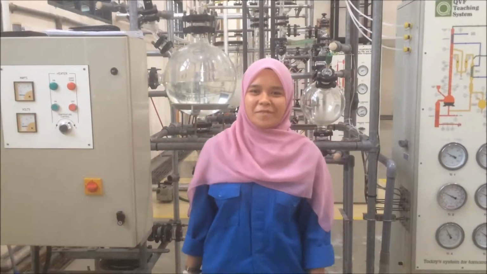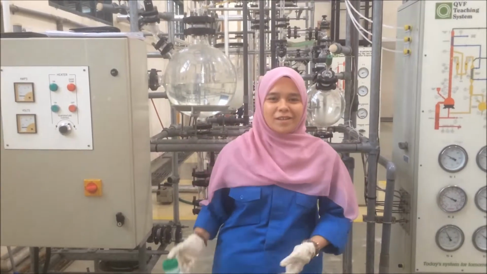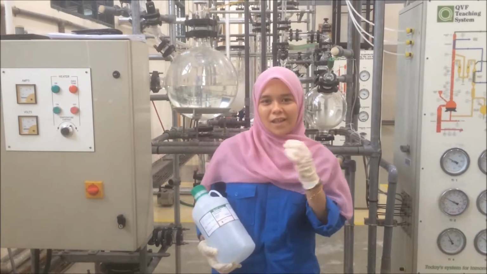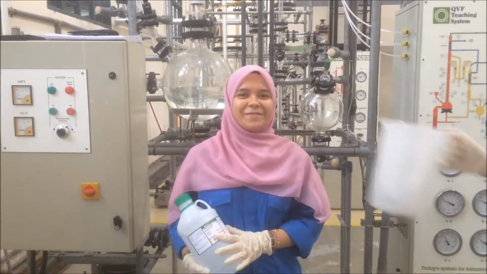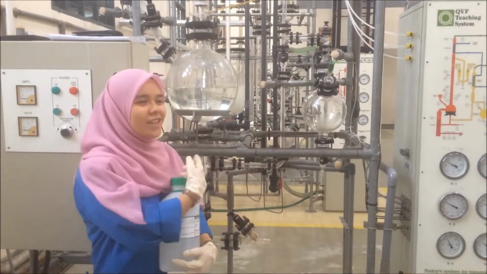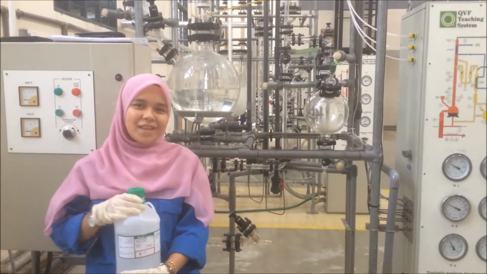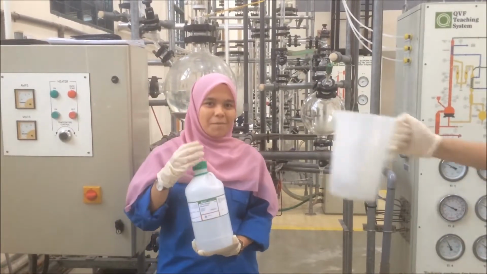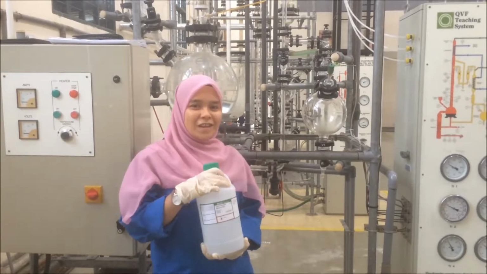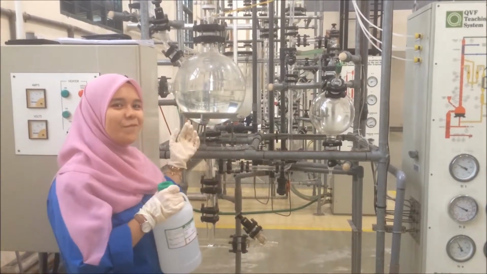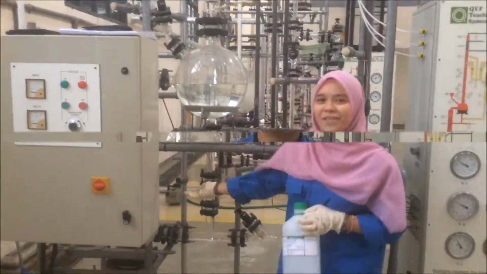Okay, I'm Adila Sham. I will explain about the chemicals that we use in the experiment. So in the experiment, we use ethanol and water. We use 3 liters of mixture with 10% of ethanol, which means 27 liters of water plus 3 liters of ethanol. So the mixture we put in the boiler and switch on the boiler.